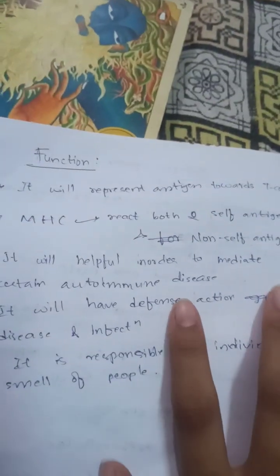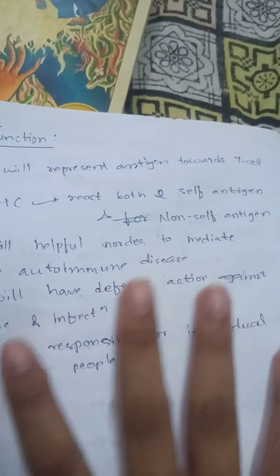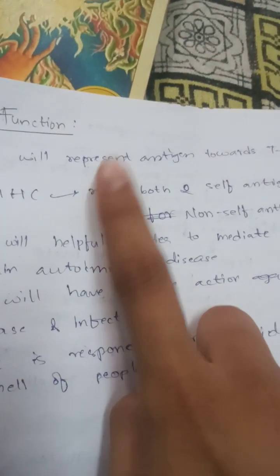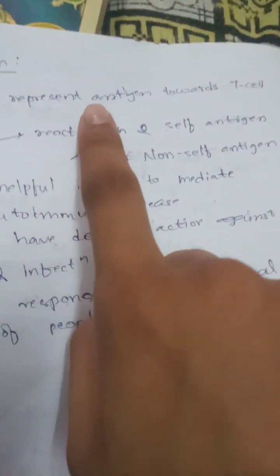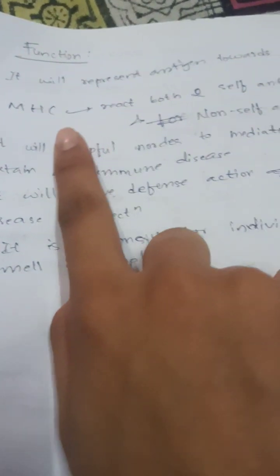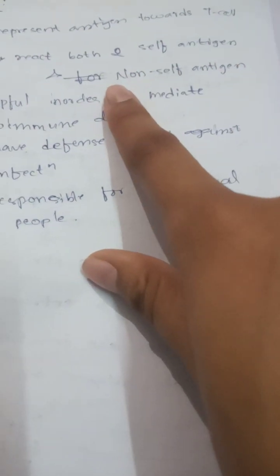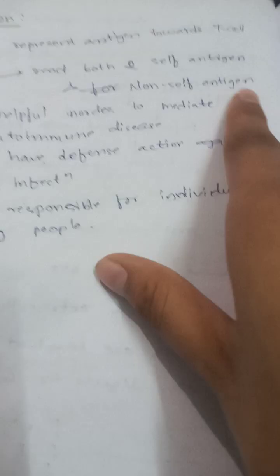So, the functions of MHC. Firstly, the foremost function of MHC, the major histocompatibility complex, is to present antigen towards the T cell. MHC reacts to both self antigen and non-self antigen also.